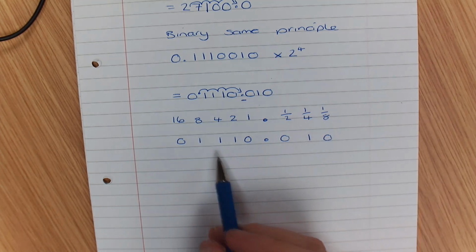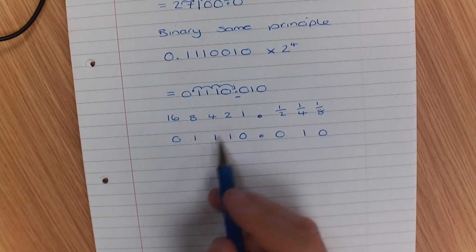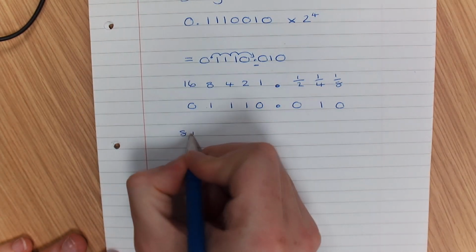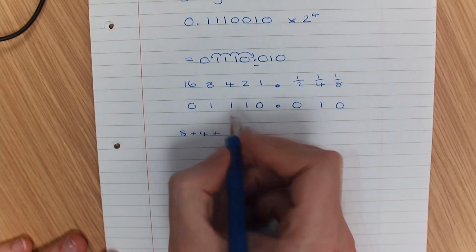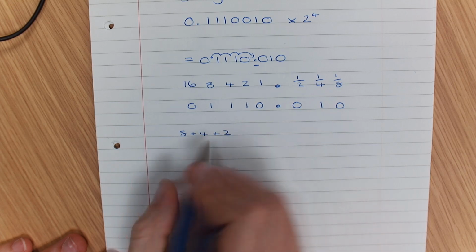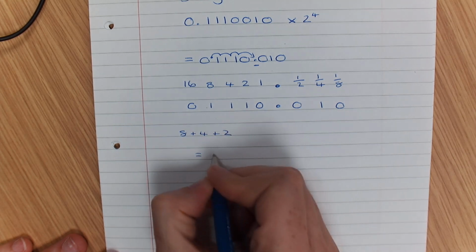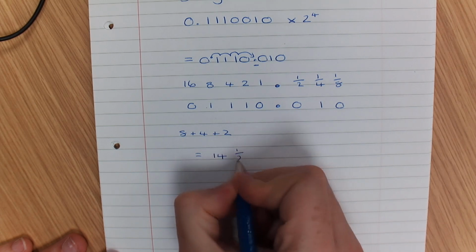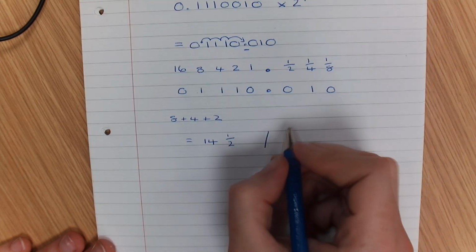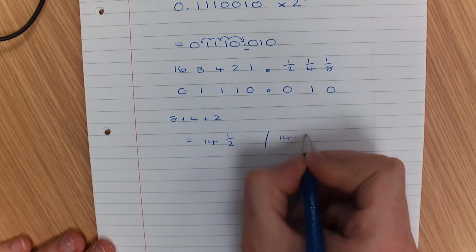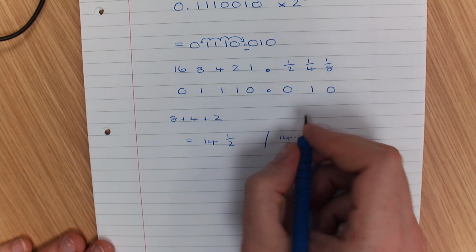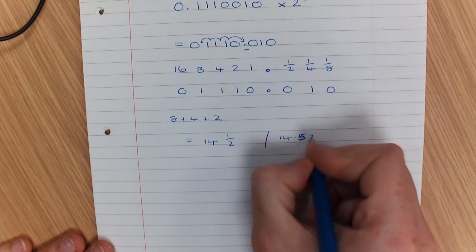Now we know that that is 8 plus 4 plus 2, which is equal to 14 and a quarter, or you could have written down 14.25.